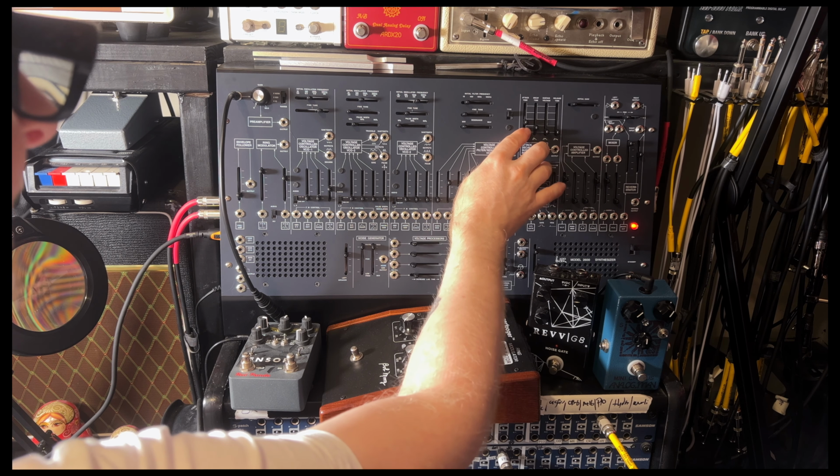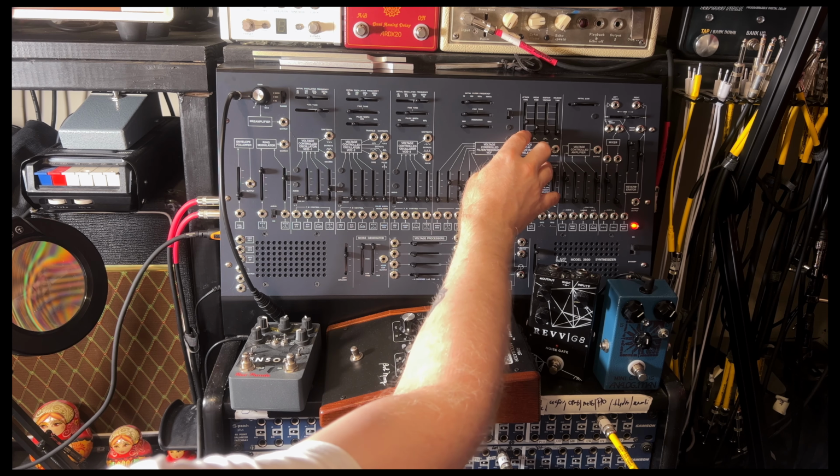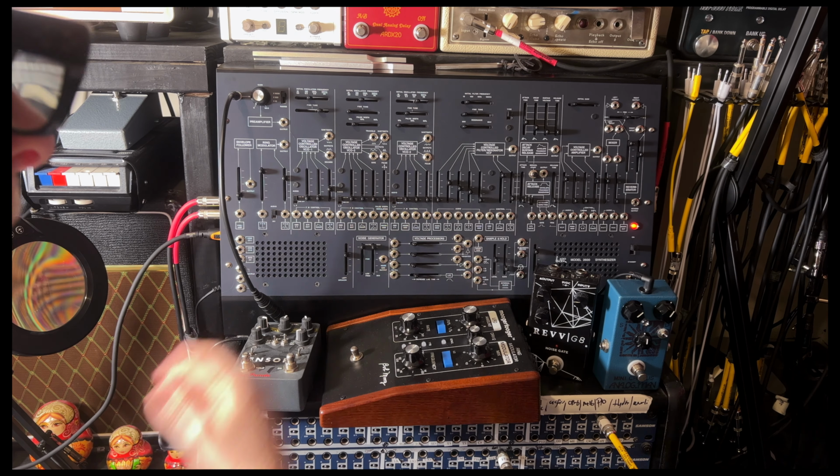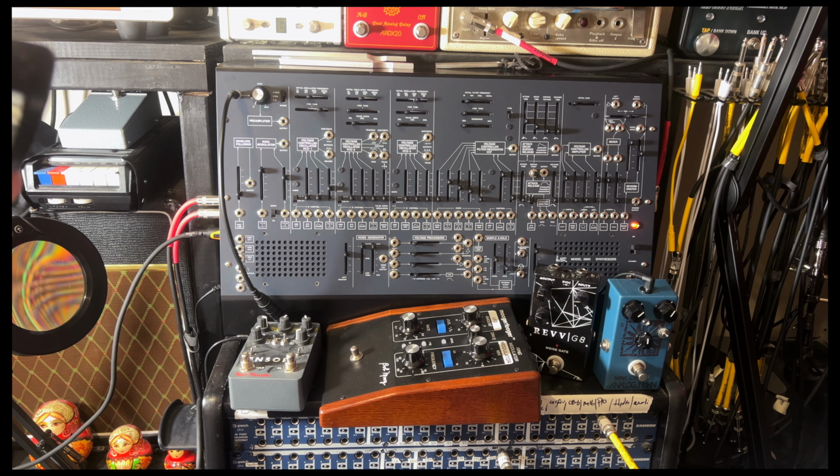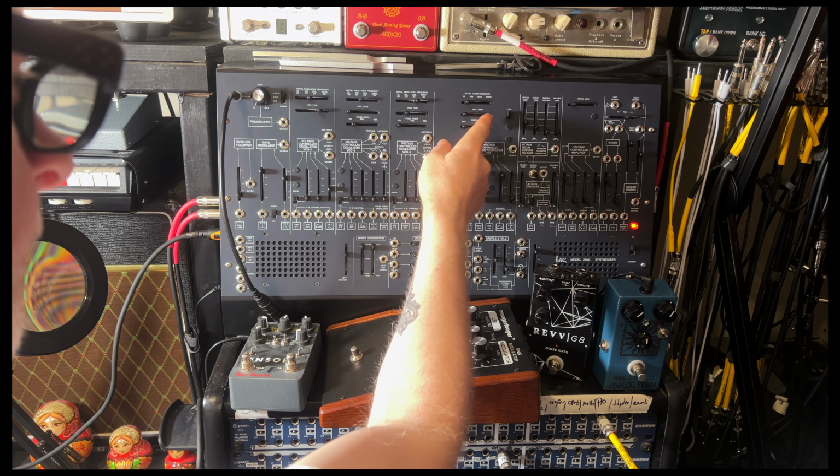So here it's kind of fun because it really starts messing with the actual rhythm of the sequence. Just switch to a different filter.